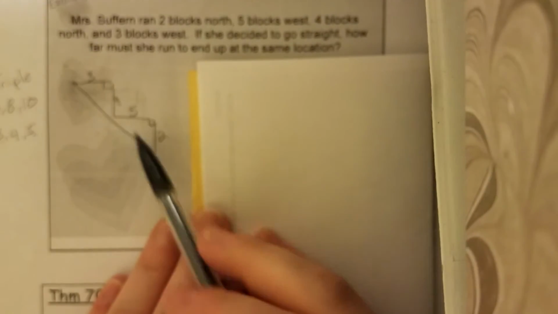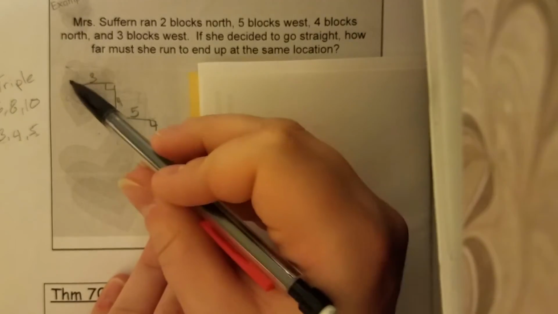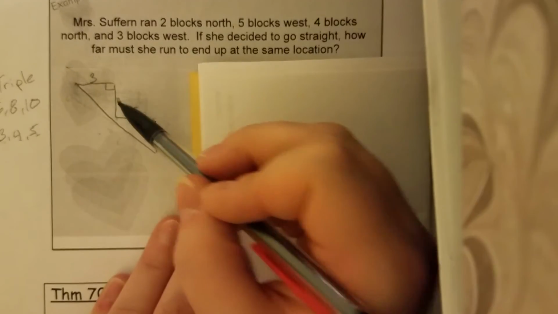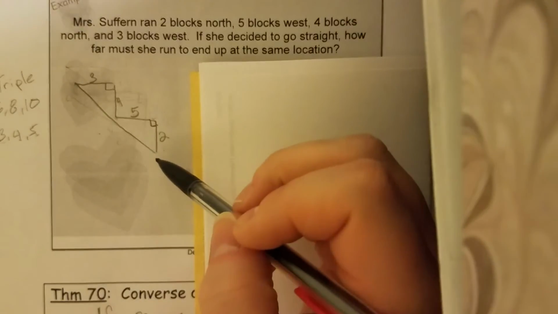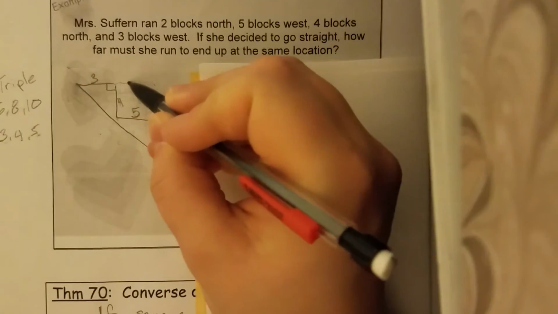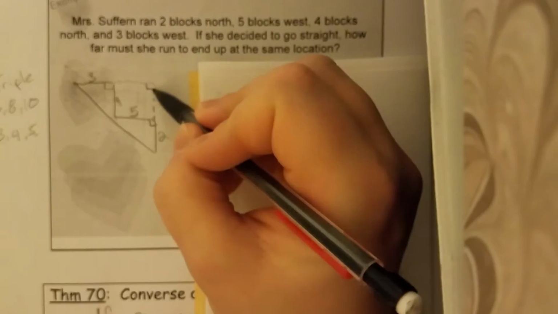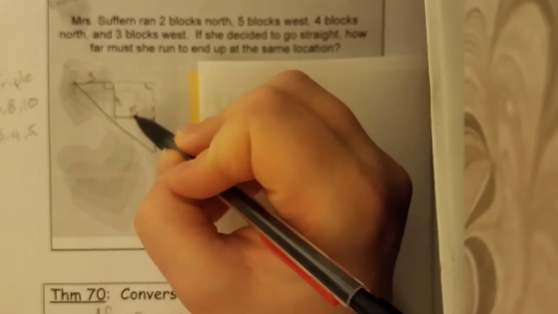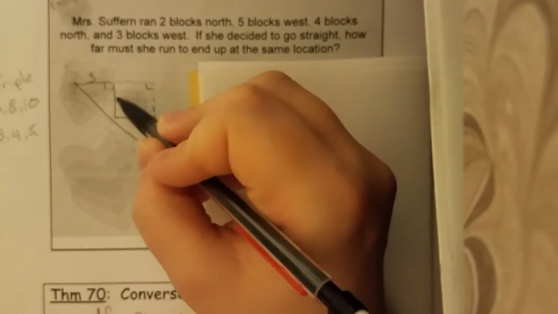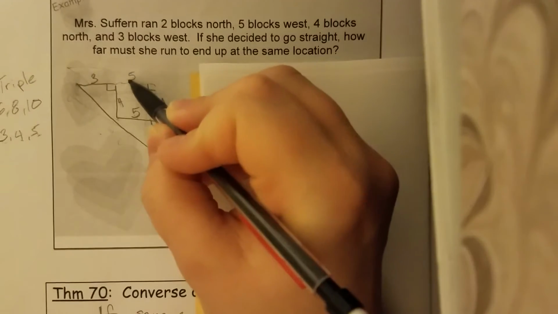Now here's the thing, since this is 2 and this is 4, and 5, these are not equal, so I can't just find a hypotenuse and then add them together. So what I'm going to do is extend these lines, and they will meet at a right angle and be perpendicular, and this will be a rectangle. So if this is 4, this will be 4. If this is 5, this will be 5.